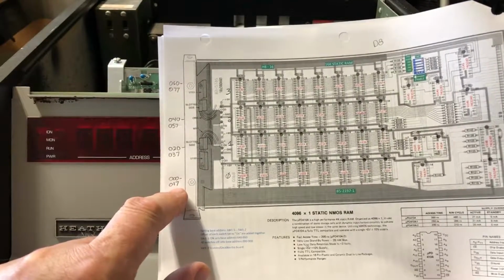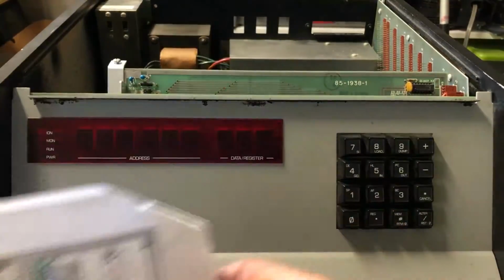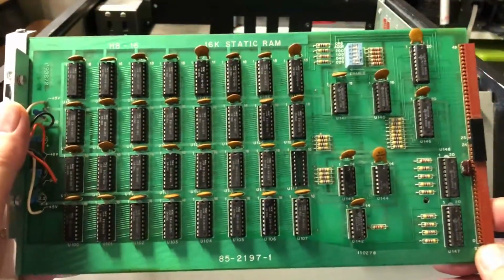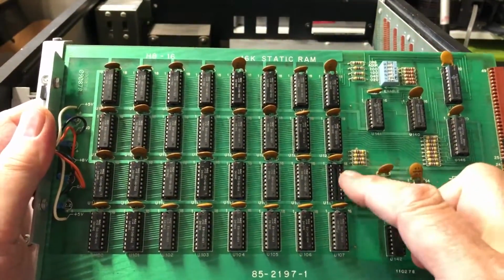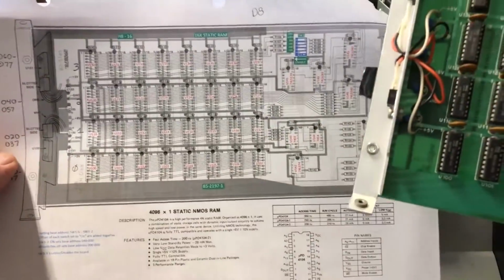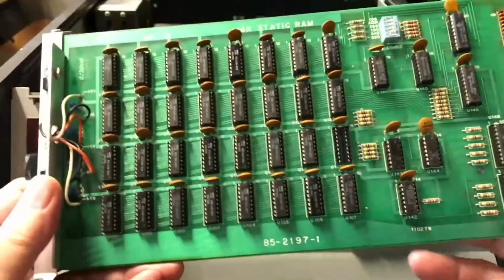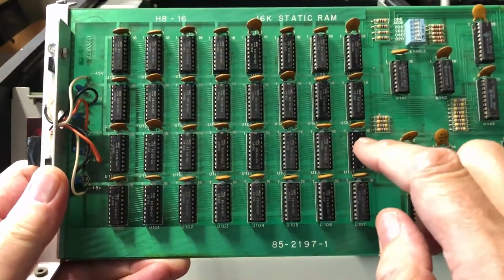So, trying to figure out whether data 8 is on this side or this side, this is the process I went through, and I'll duplicate it here. I've removed one RAM chip down there, and that should be out of this block in the address space 020 to 037. So I shouldn't be able to write to this address space.